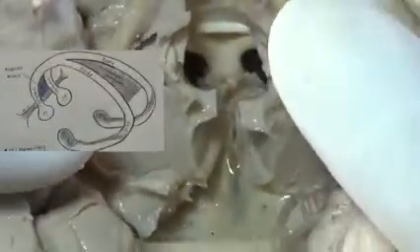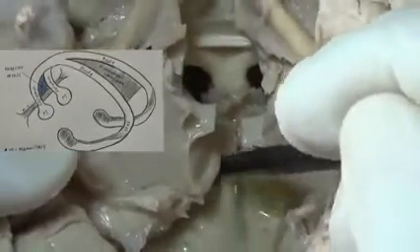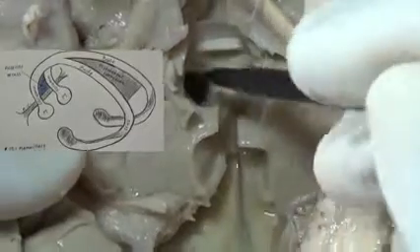So what you can now observe is the body of fornix. This entirely is the body of fornix, and then they diverge to form column of fornix, and behind here you will get crus of fornix. See this. There is a little bit of fluid, let me just remove it.